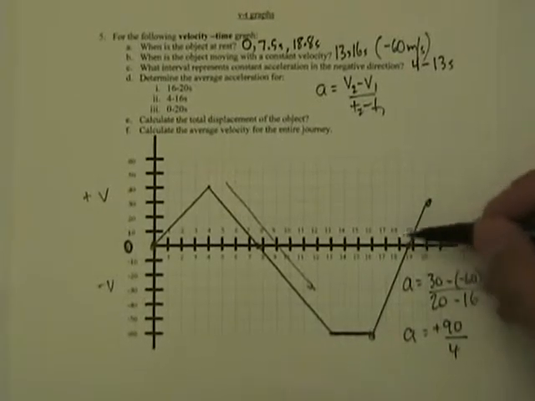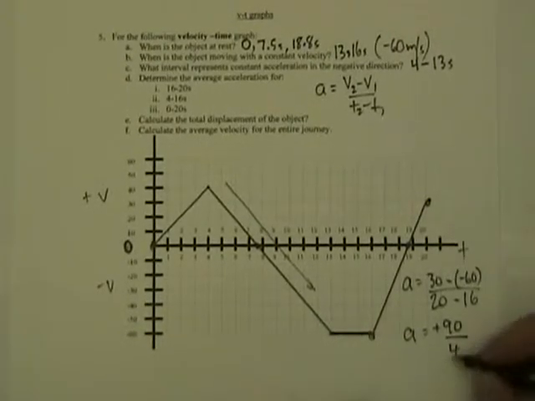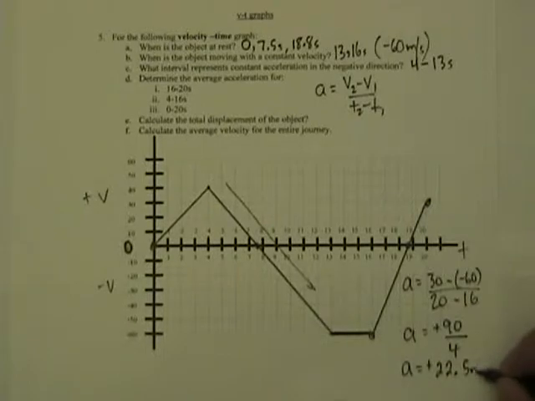Right? So let's pull out the old calculator. 90 divided by 4. So that's going to be positive 22.5 meters per second.